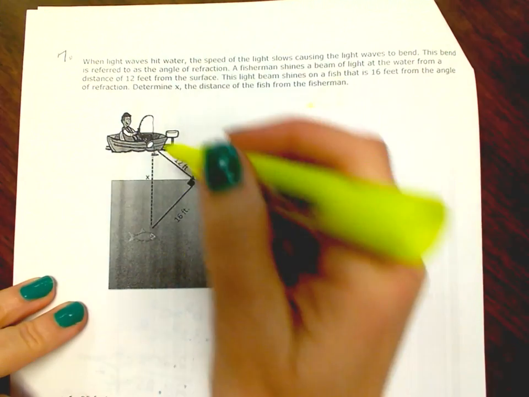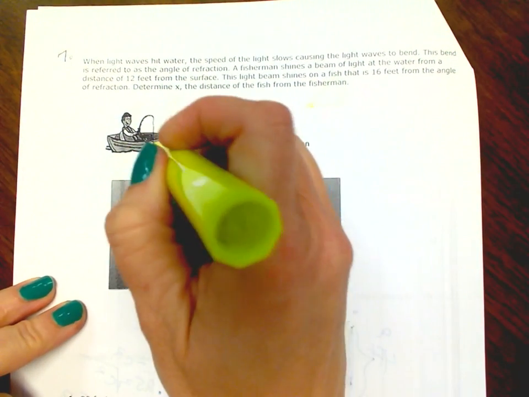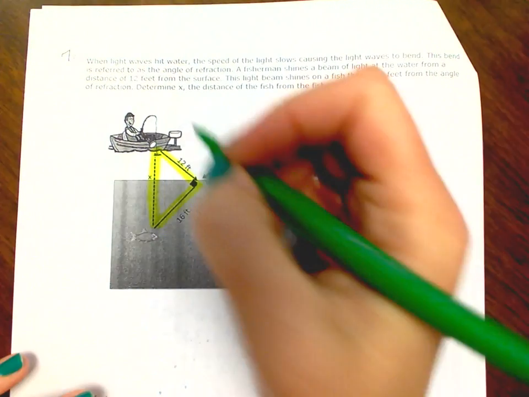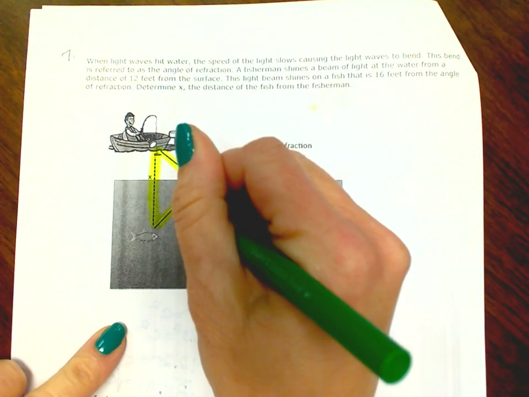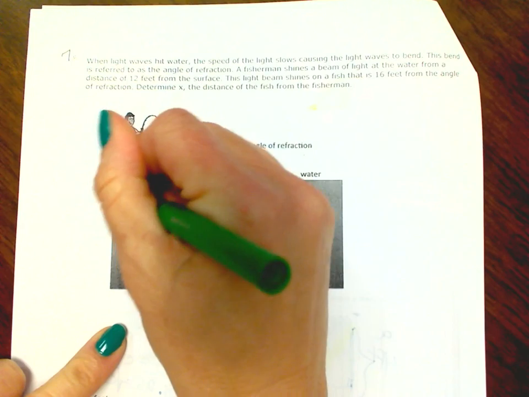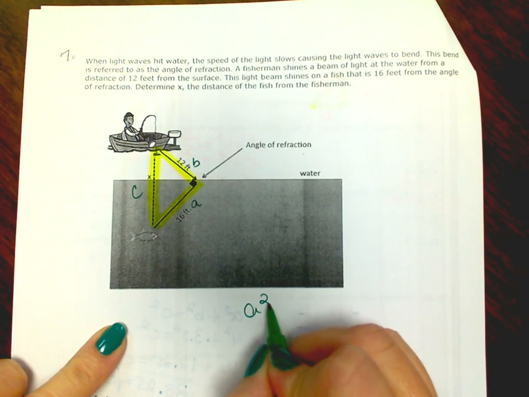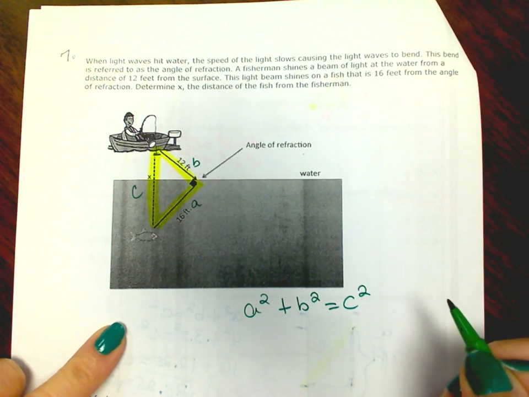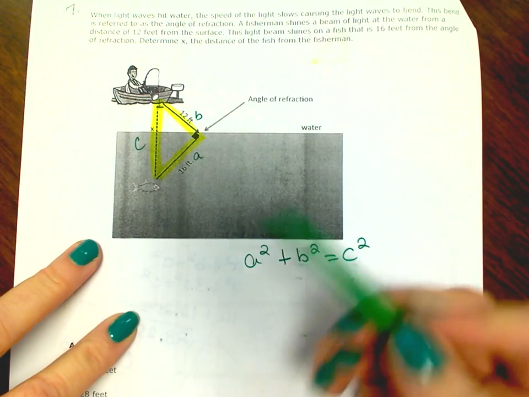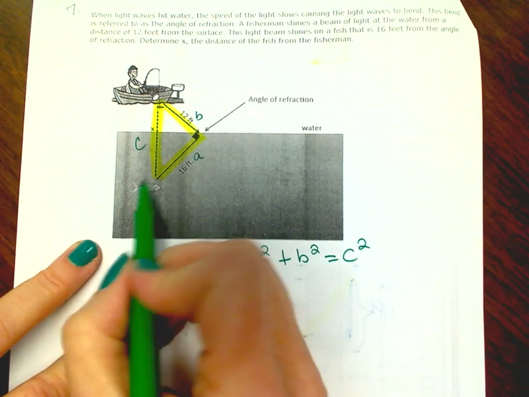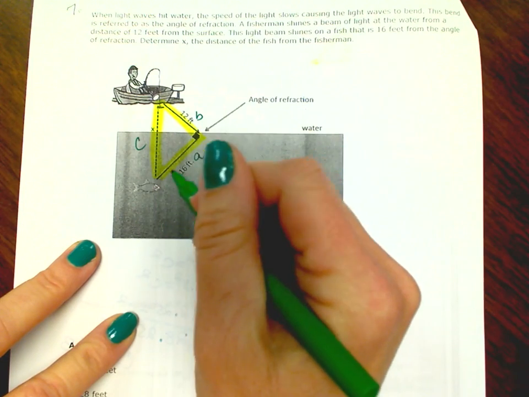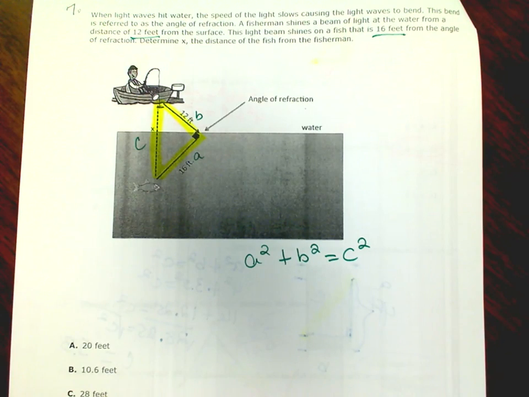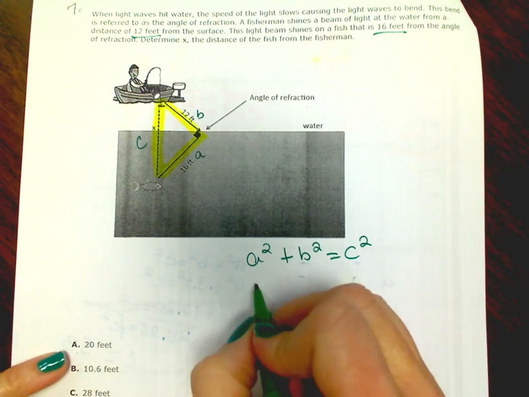Okay, so here is your triangle, and it is a right triangle. So if I label this side A and B and C, A squared plus B squared equals C squared. Okay, and some of your copies are really, really dark. So as you can tell on mine, there's a fish here. This is your 16 feet side. If it's really dark, you still have your measurements there. So let's plug them in.